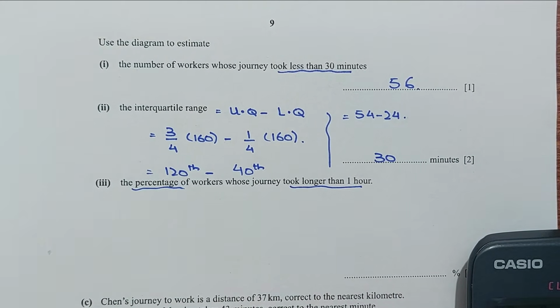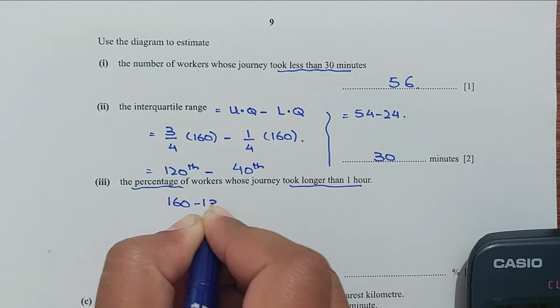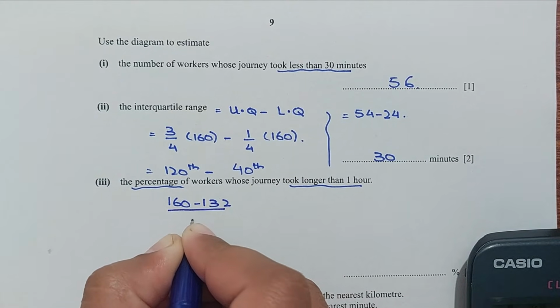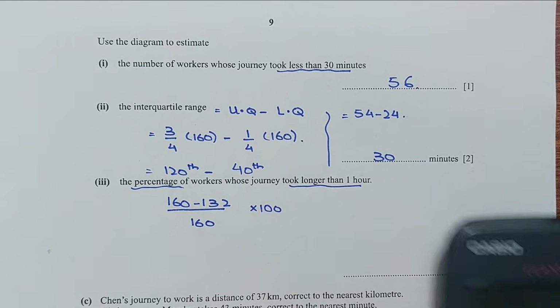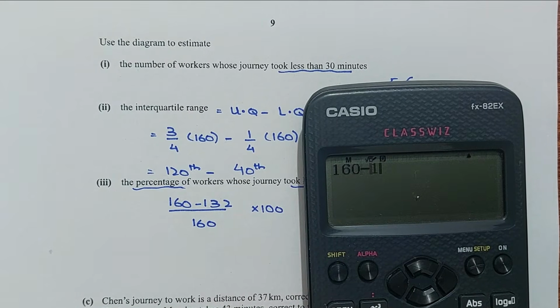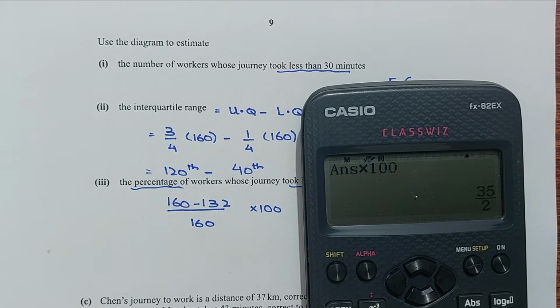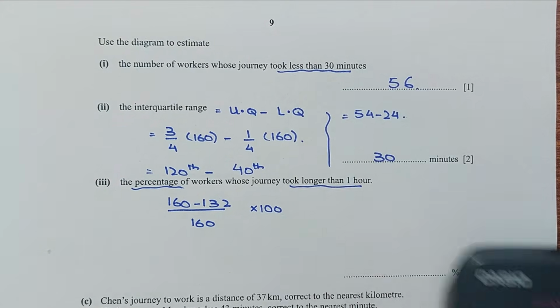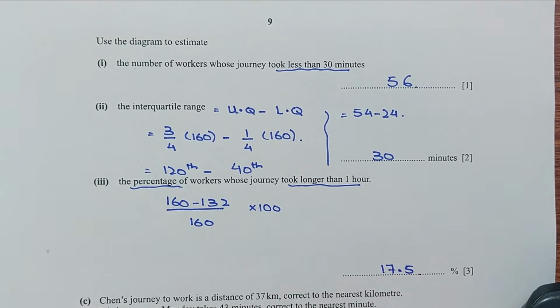So from 160 take away 132 and divide by the total number of workers and multiply it by 100. 160 minus 132 divided by 160 multiplied by 100, which is 17.5%. Right.